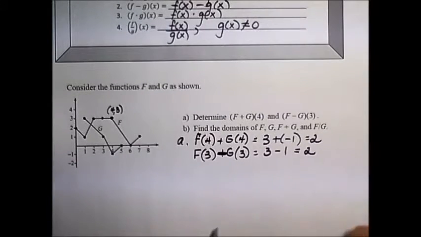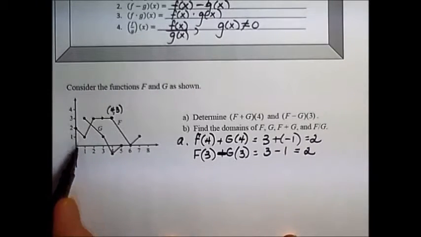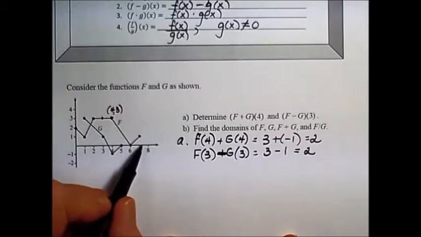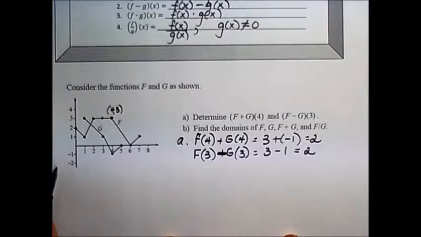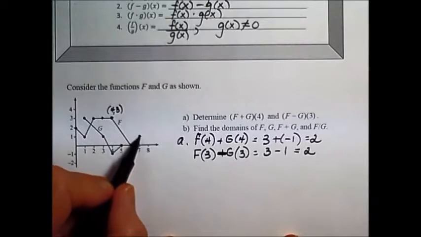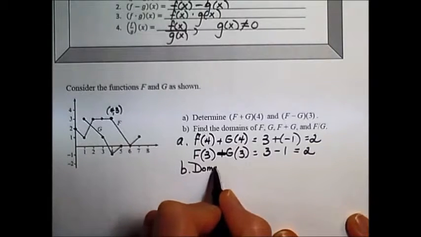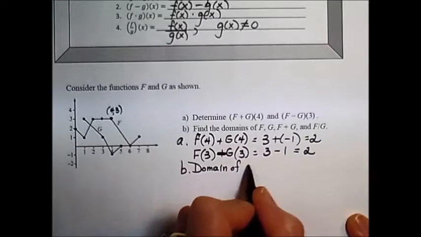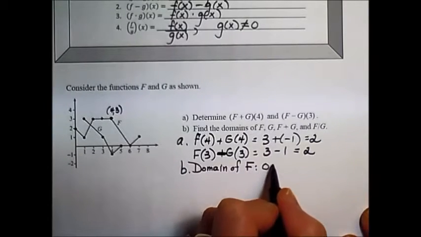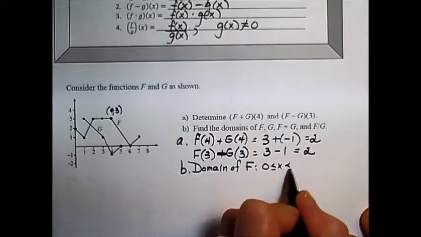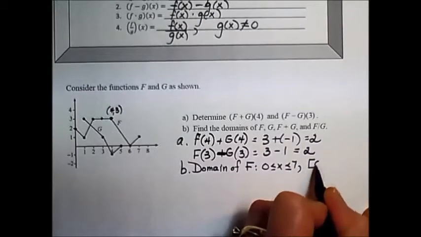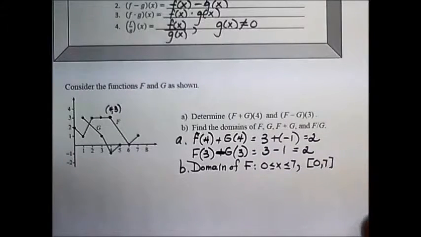Next, they're asking us to determine the domains of f. Domains, whatever your technique is, whether you let it collapse down to the x-axis or whether you do your floodlights and look for where the shadows are, our smallest x value is here at 0 when we drop this one down, and continuously all the way here at 7. So in B, if we're talking about the domain of f, we would say x is greater than or equal to 0, less than or equal to 7. Interval notation, because we're including those, we would put [0, 7].